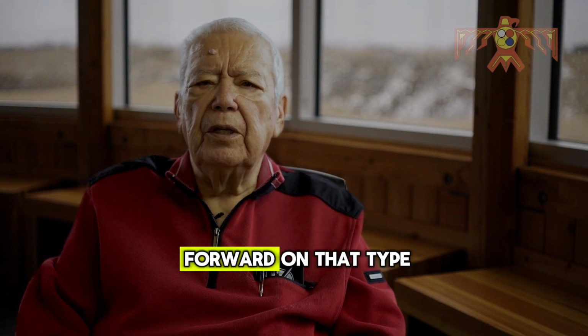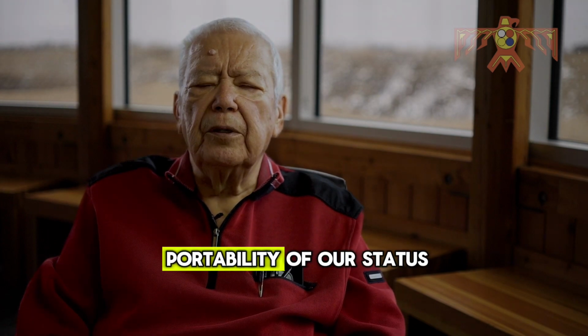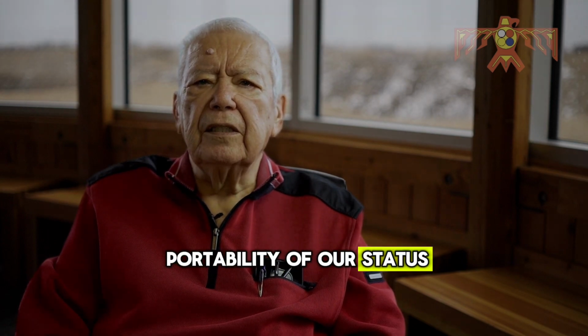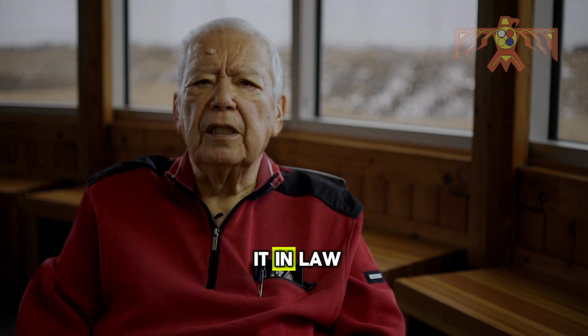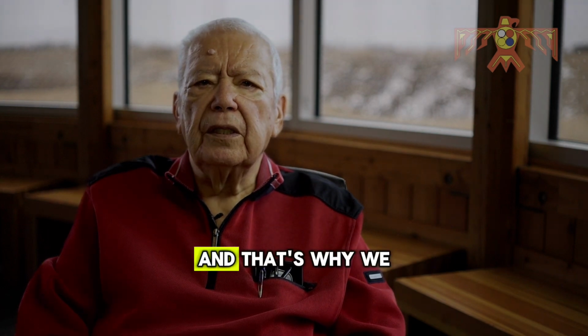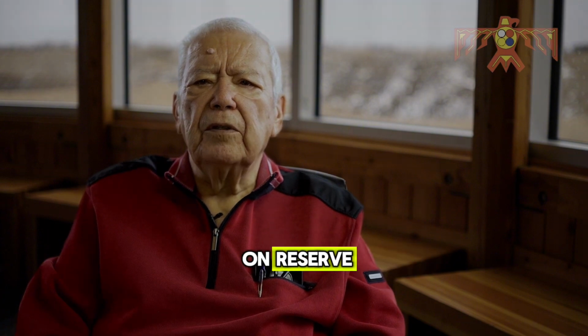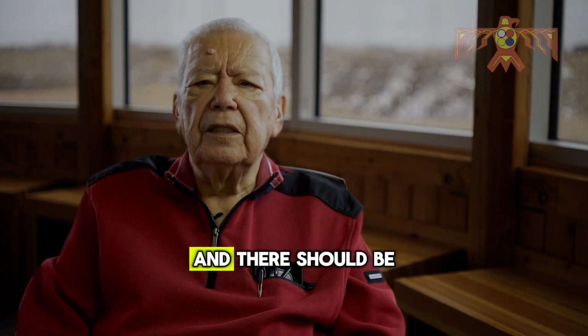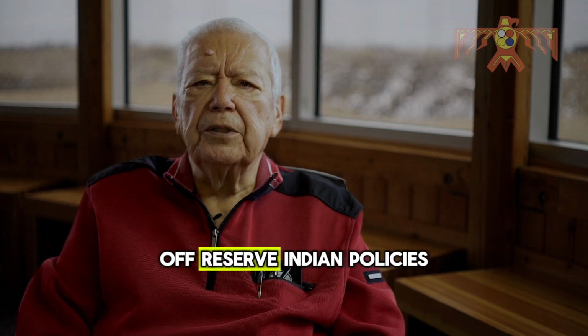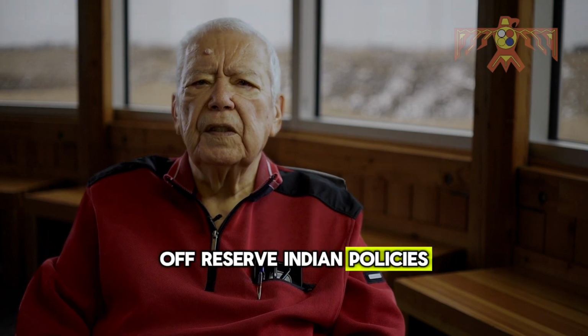So when we move forward on that type of issue, and look at the portability of our status, we need to put it in law. And that's why we don't have any more status in terms of an on-reserve, off-reserve Indian, and there should be no on-reserve, off-reserve Indian policies.